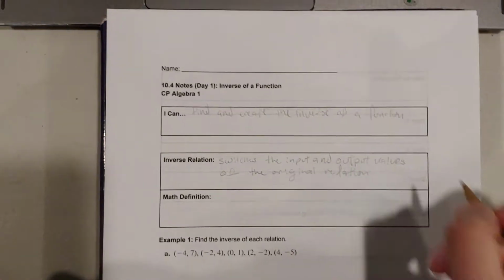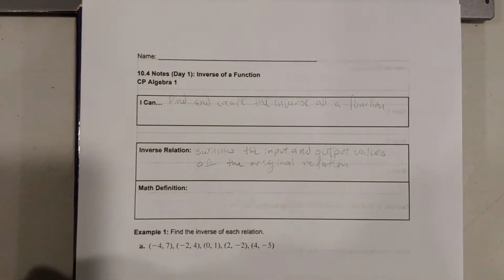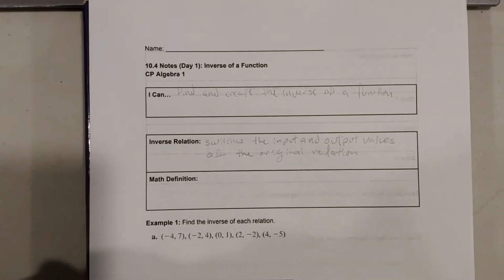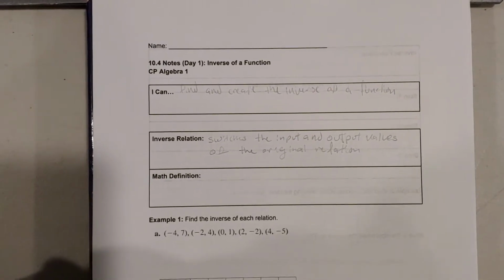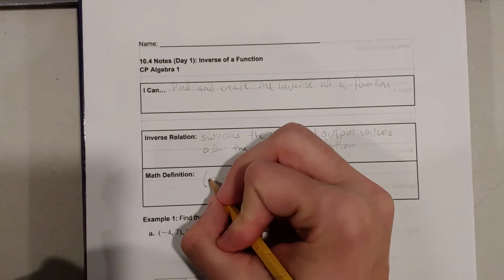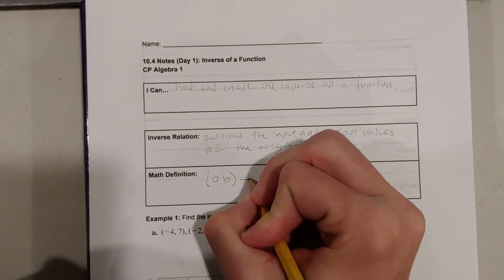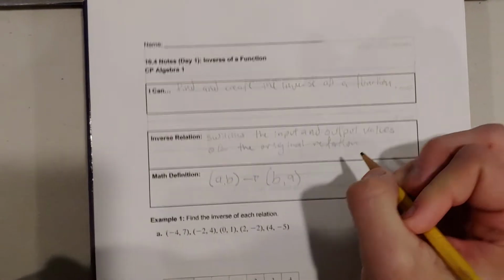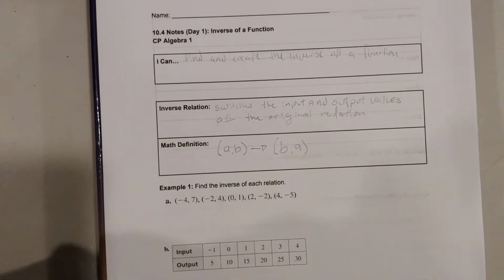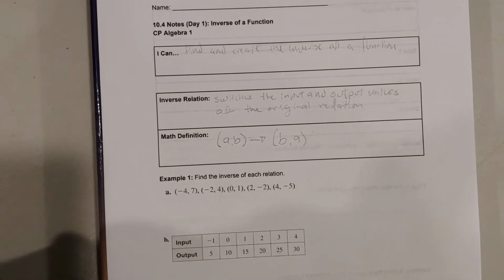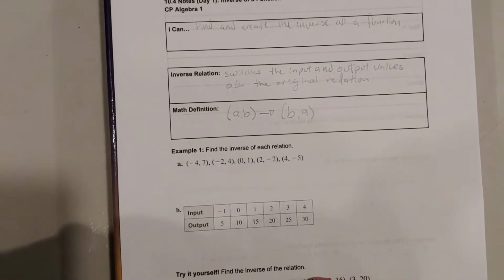Remember, a relation is just a set of ordered pairs. It could be a set of ordered pairs, or it can be in a table, either or. The math definition goes from a comma b, and then we just switch it to b comma a. So it is super simple to find an inverse relation. So let's just do a couple of examples.